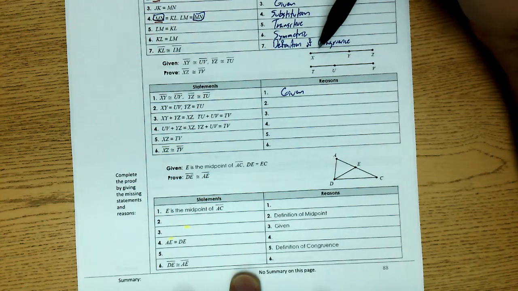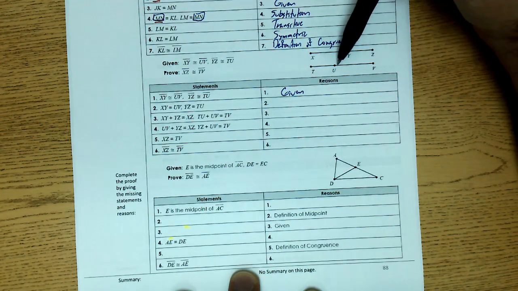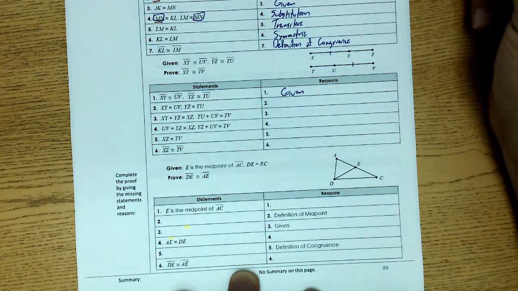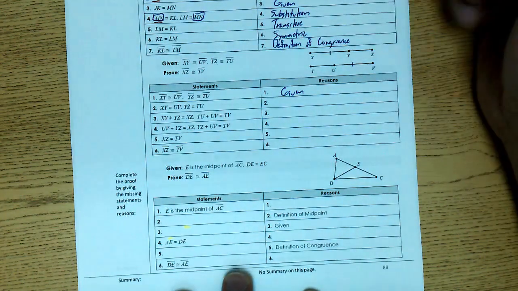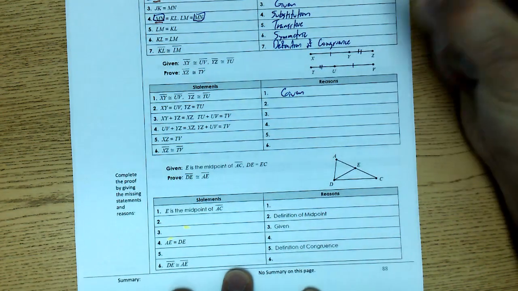So if we look up here, XY is congruent to UV. So we can put our little line right there. All right. YZ is congruent to TU. So we can put the two little lines there that says that those are congruent.